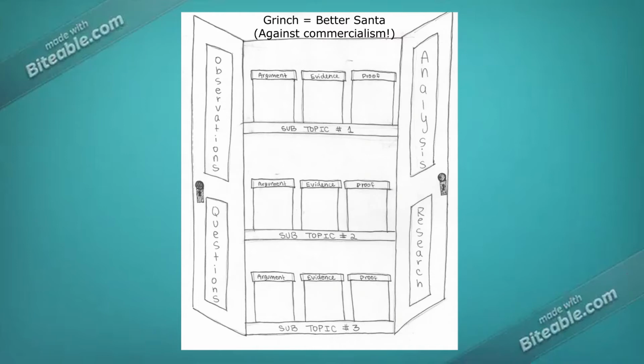Now that we've looked at the thesis, let's move straight into the shelves and therefore the subtopics. Here we go. My sub-argument number 1 is that the Grinch tries to teach that joy comes from relationships rather than things. This is evident in the relationship he has with Cindy Lou Who, the relationship he has with his dog Max, and the relationship he has with Martha, the person he always wanted as his lover.